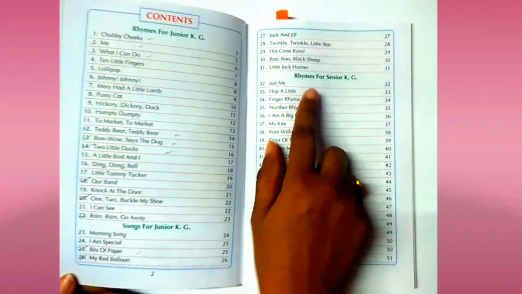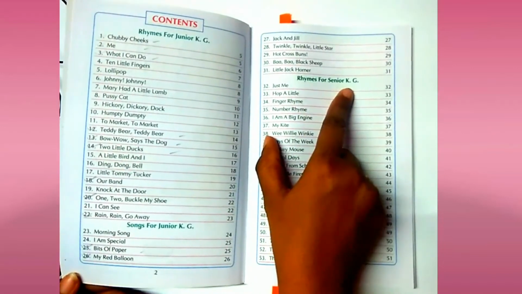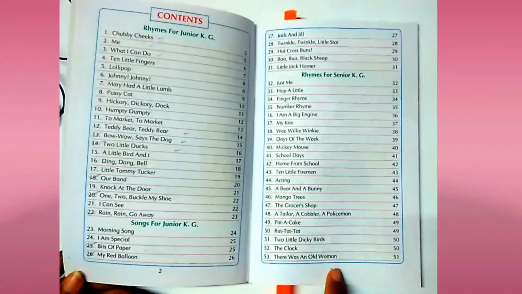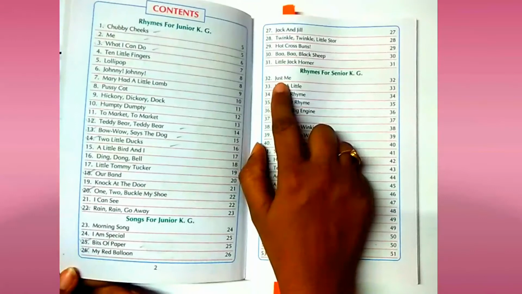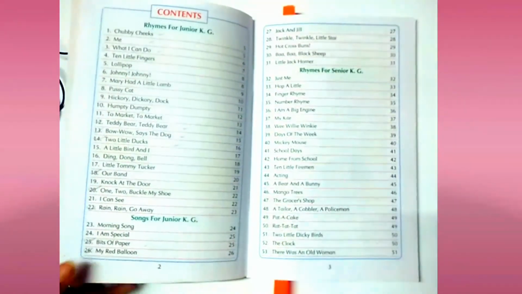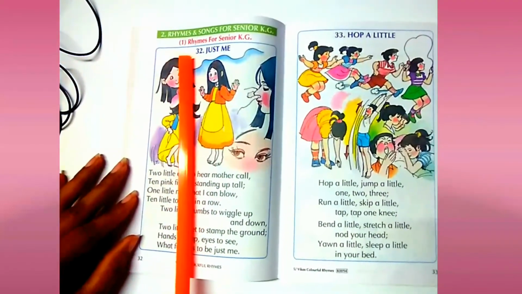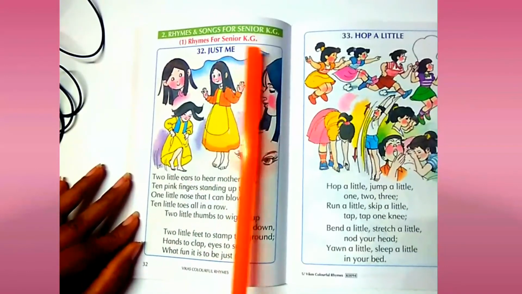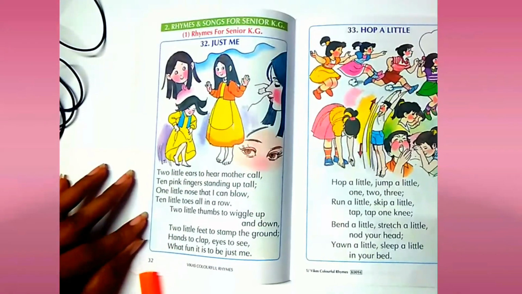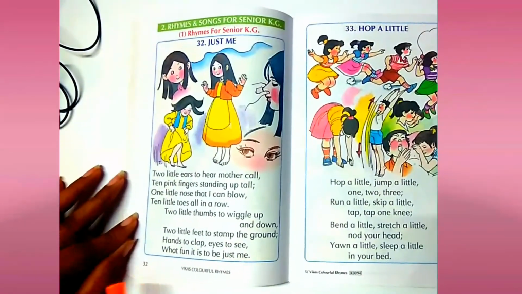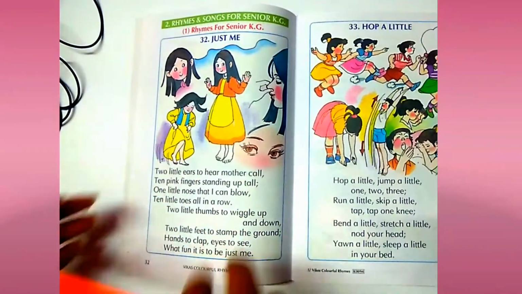Yes, now children, from Rhymes for Senior KG, from here we are going to learn. Okay, page number 32. Open the page number 32. Just Me. This is our first rhyme. Rhymes for Senior KG. Just Me. Page number 32. Now we will start learning.